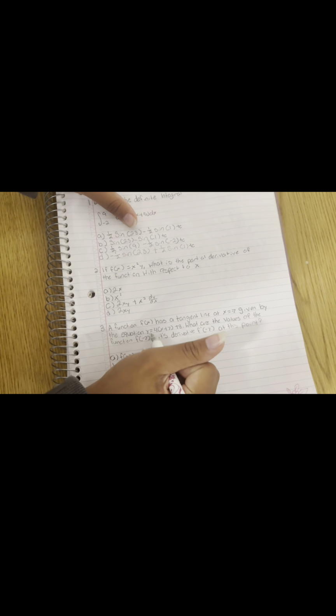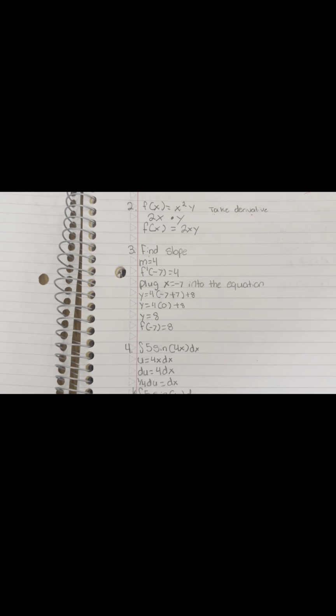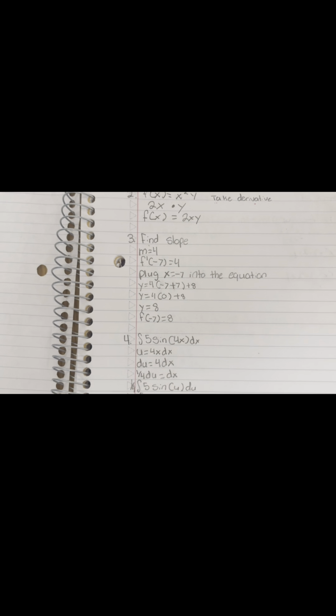But anyway, so the answer is B. f of -7 equals 8, and f prime of -7 equals 4. So first, we need to find the slope, which is given to us in the equation right there. Yes, the 4. So slope is 4, meaning the derivative at -7 equals 4. Then we plug -7 into the equation we were given, which gives us y equals 4 times (-7 plus 7) plus 8. Solving that, we get y equals 8, so f of -7 equals 8.